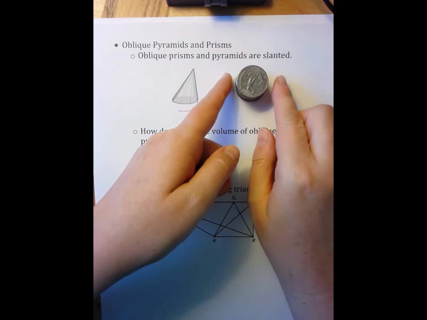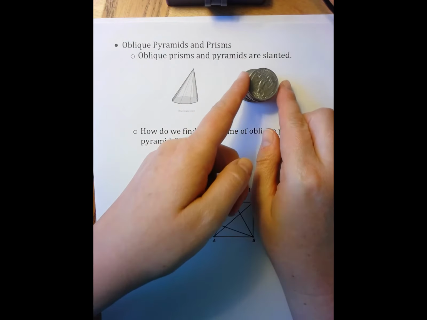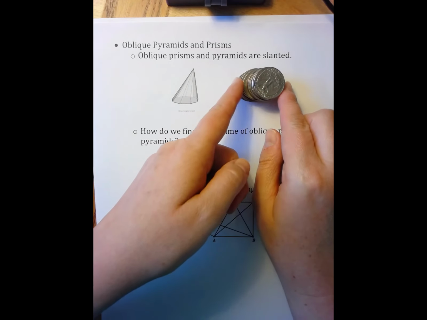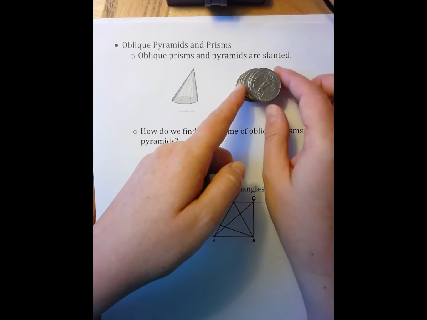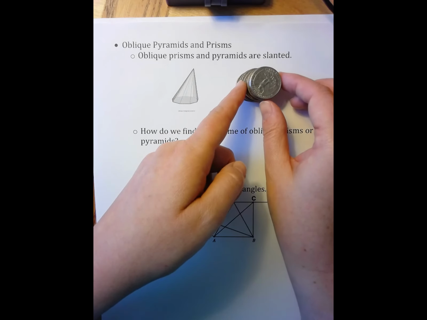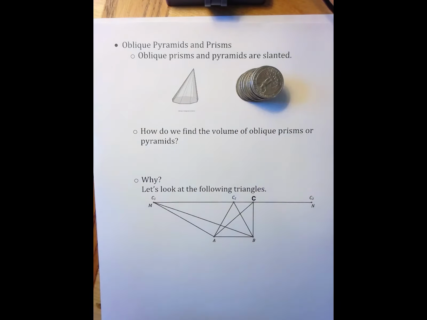Now, oblique means that I've kind of slanted. If you can imagine this being a very smooth slant, with coins, there's always going to be some gaps because they have a thickness. But if you can imagine it not having a thickness so much, and I've slid it, sort of leaned it over, that is an oblique cylinder or oblique prism. And the same thing can be done with pyramids or cones.